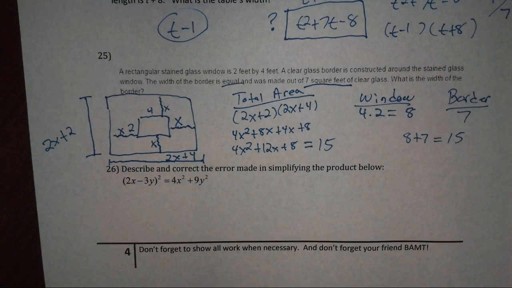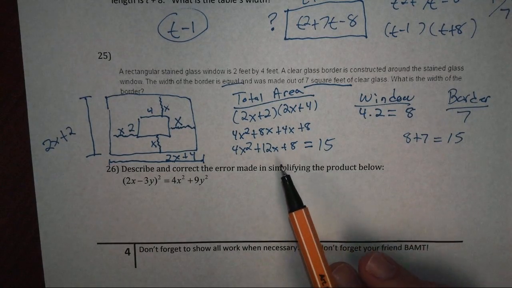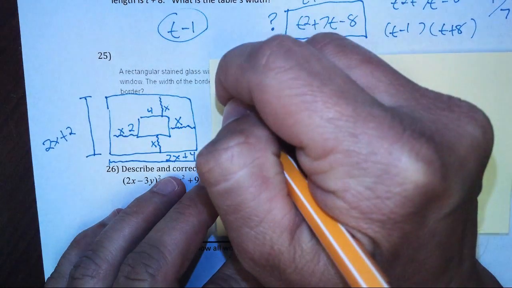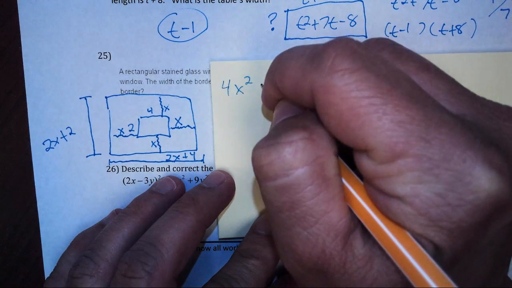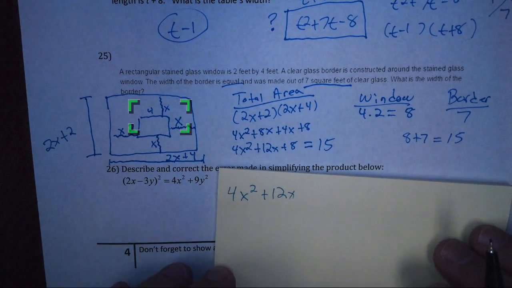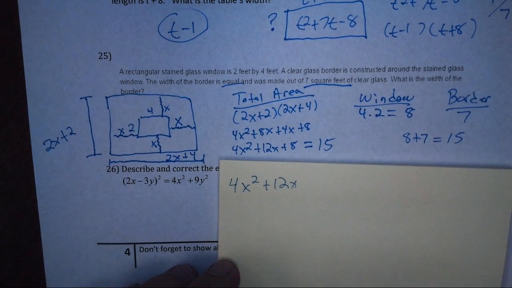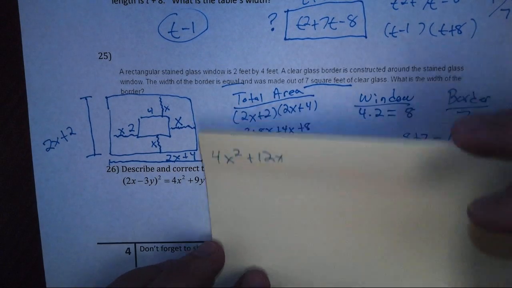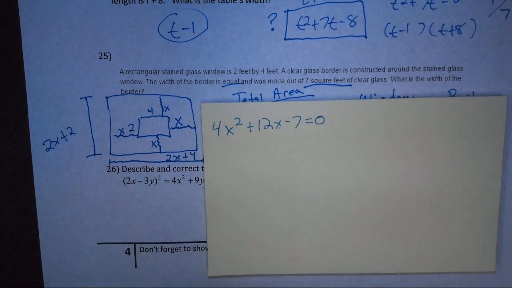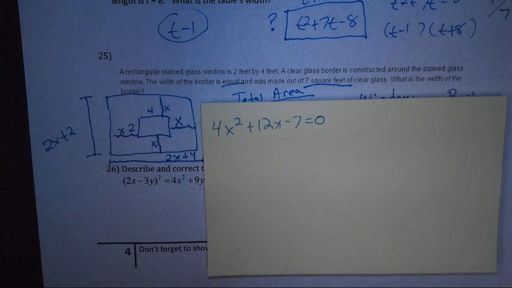So at this point, I'm going to go to a new sheet to write this down. I'm going to subtract 15 to make this equal to 0. And if I do that, I'm going to get 4x squared plus 12x, right? Yeah, 12x. And then 8 take away 15 gives you a negative 7. So at this point, you've got options. You could use the quadratic formula, or you could try to factor it.